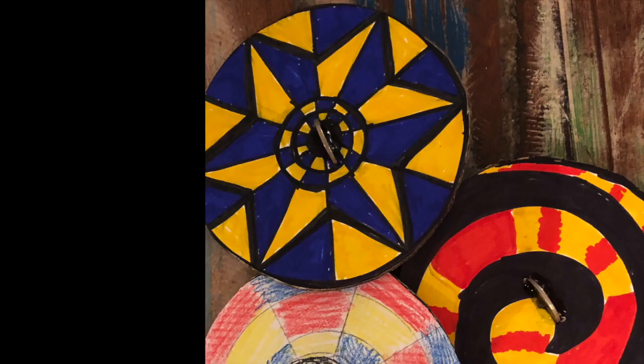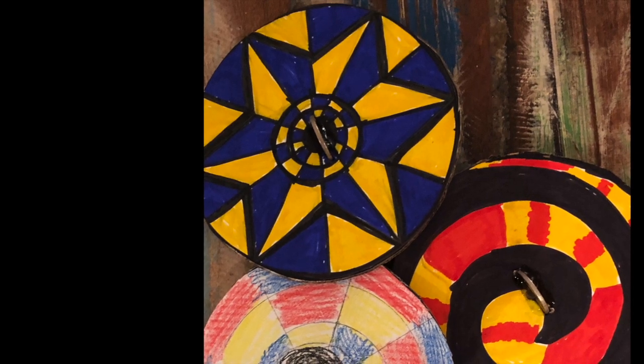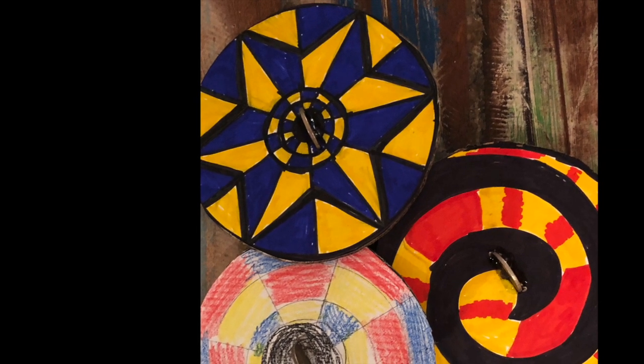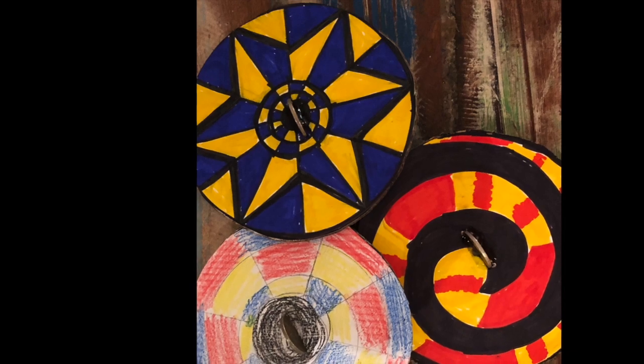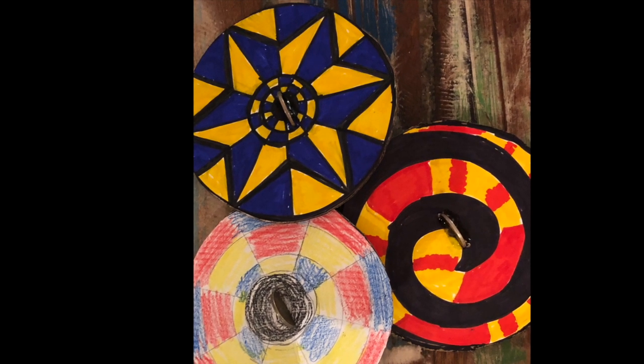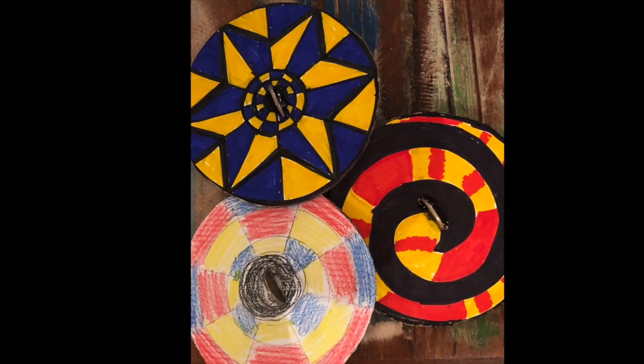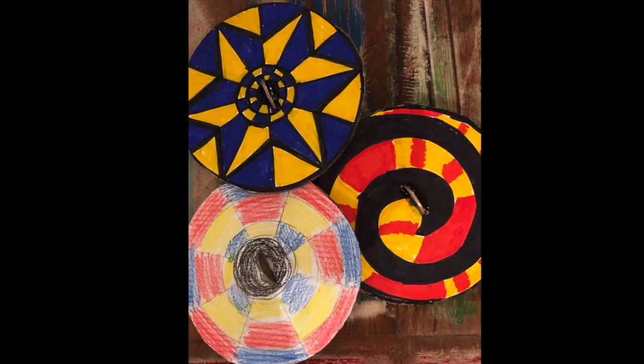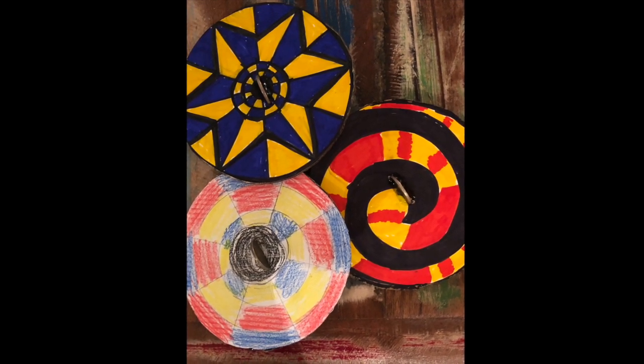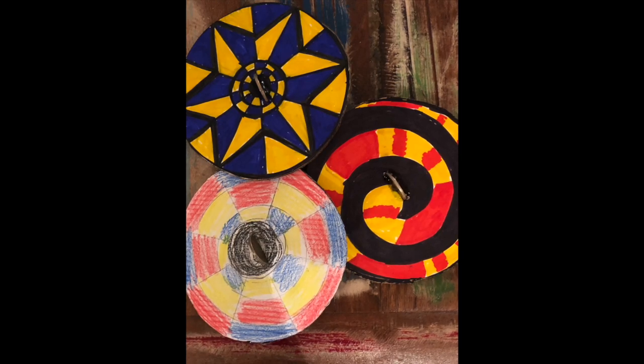Last week we made spinners and they were so popular. Thank you so much for all the videos you sent me. I really enjoyed them. Some of your photos are up on my webpage, and if you didn't have the resources or the time to do the activity, you could come back to it later and do it when you've got time. Send me a picture whenever you do it.